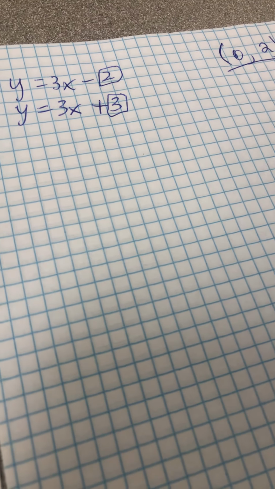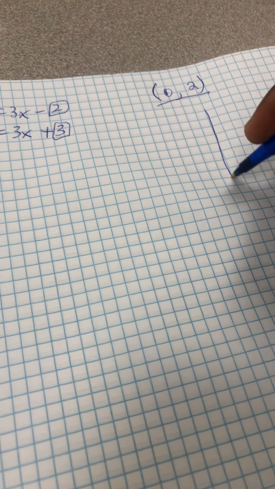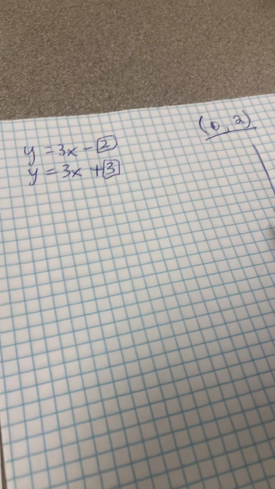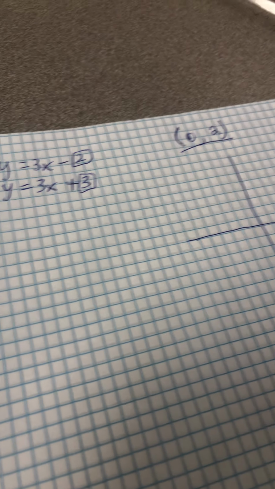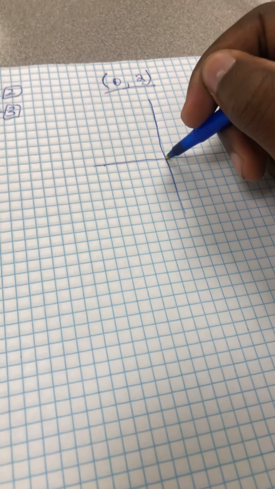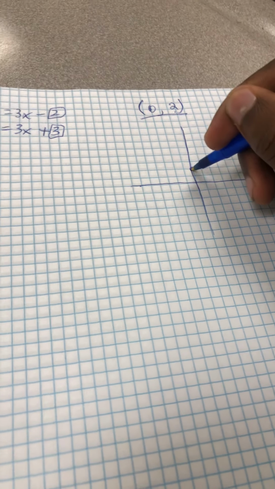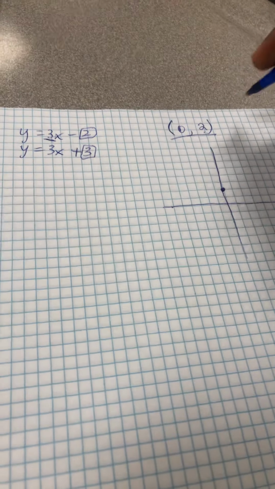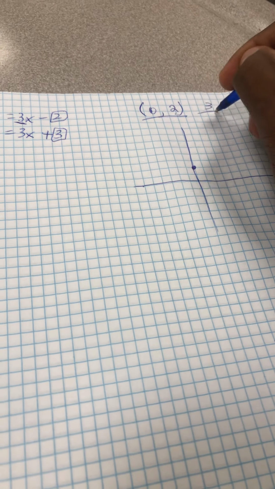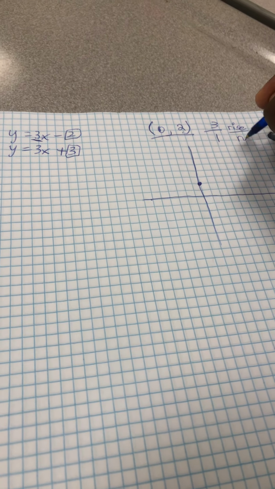So when I'm graphing this, let me get my graph. I'm going to go to 0, 2 first. 0, 2. I'm going to go up 1, 2. That's going to be my first point, okay? Then I'm going to use my slope, which is 3. Whenever it's just a whole number like this, you want to put it over 1. And you're going to say rise over run, okay?